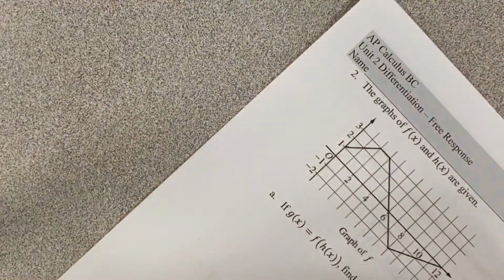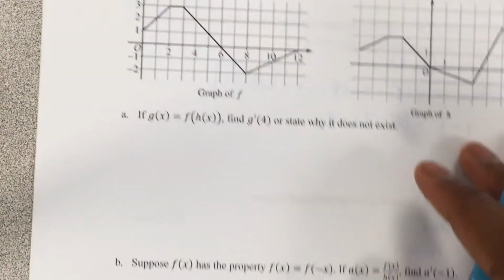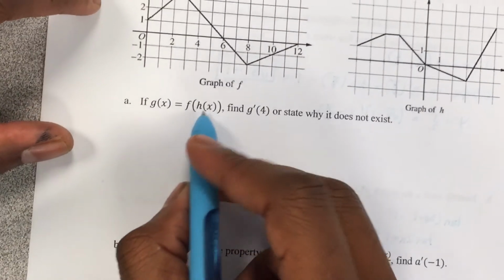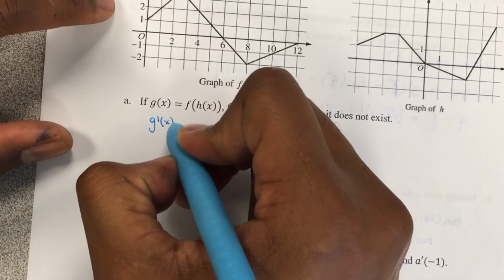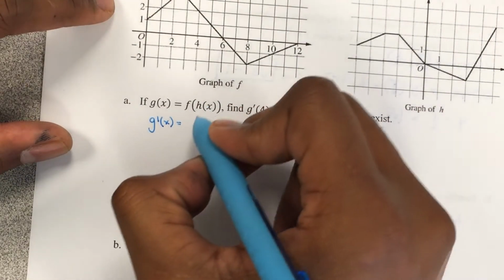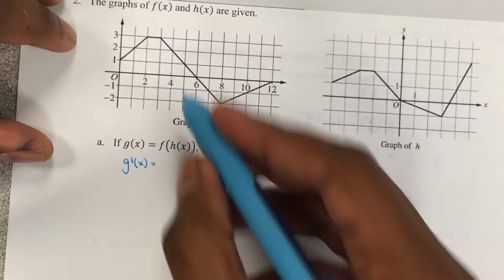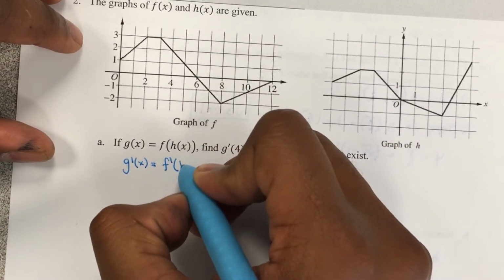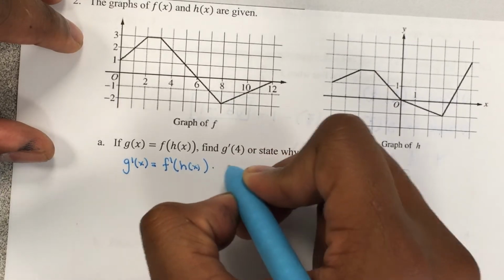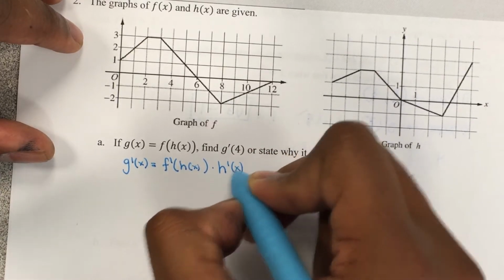For number 2, we have g of x is equal to f of h of x. So g prime of x is equal to, we have these graphs too. So we have g prime of x equals f prime of h of x times h prime of x.